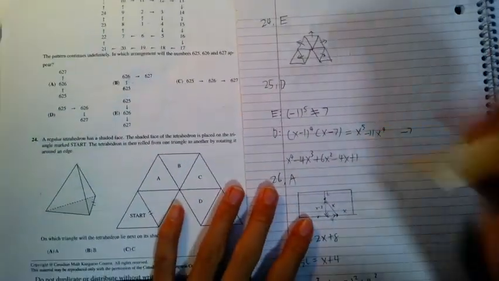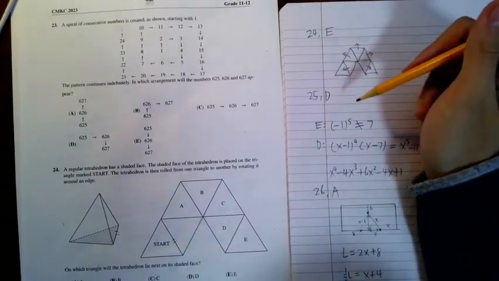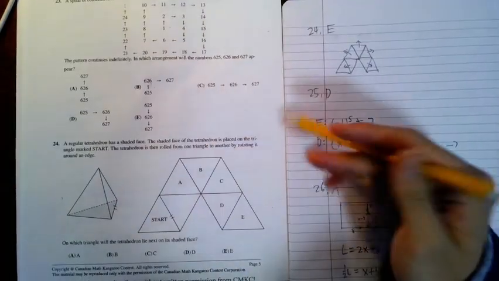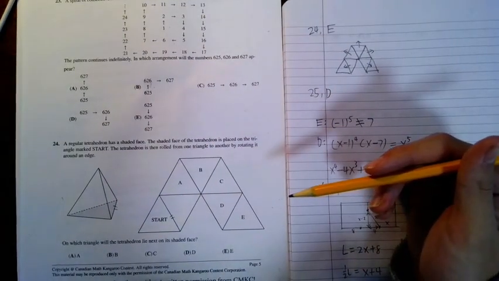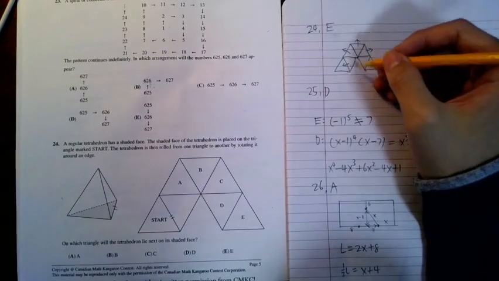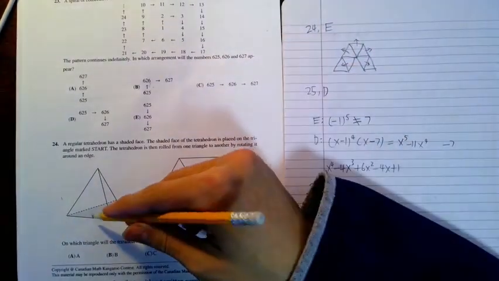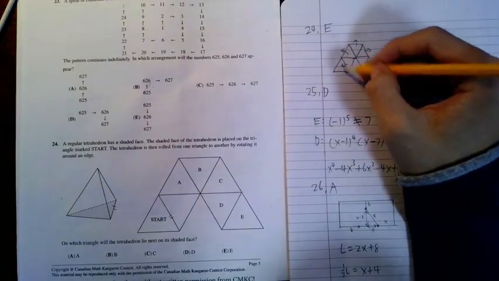Question 24. We are flipping this tetrahedron. After the first flip, the shaded side is facing this way.